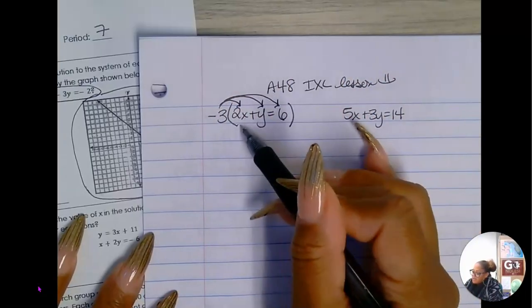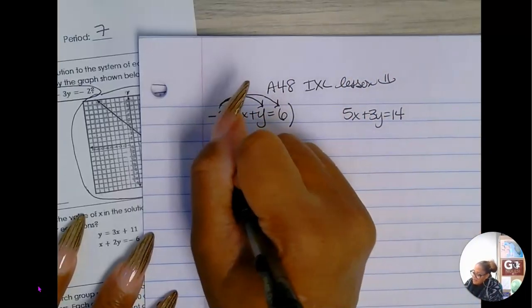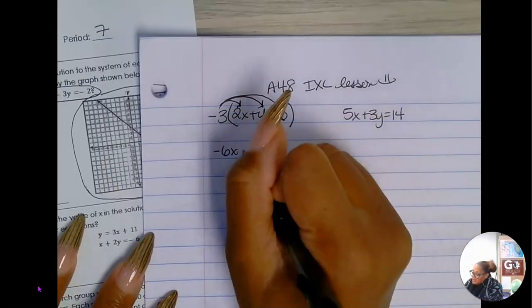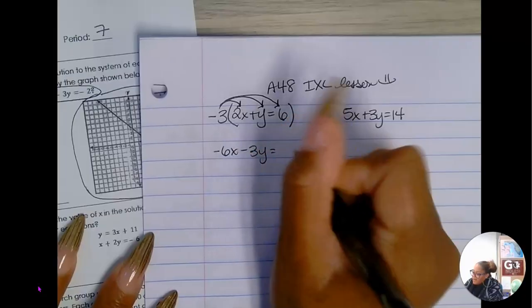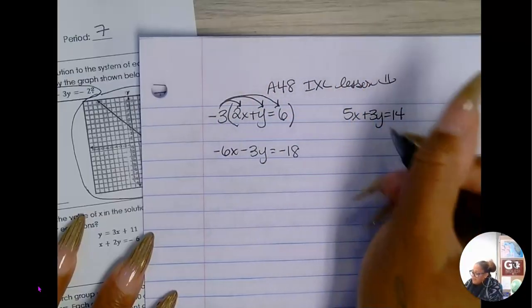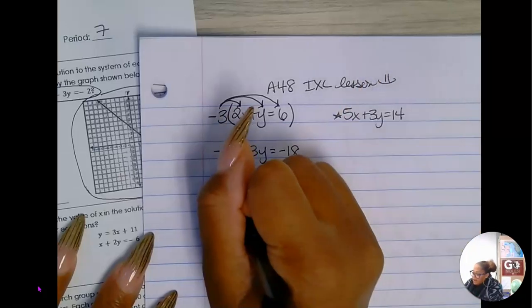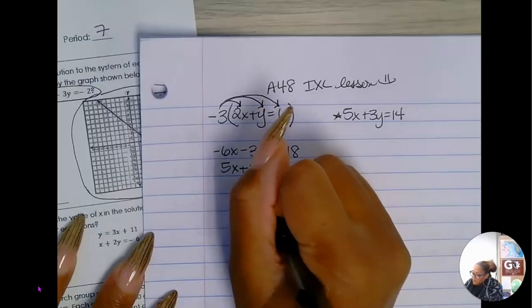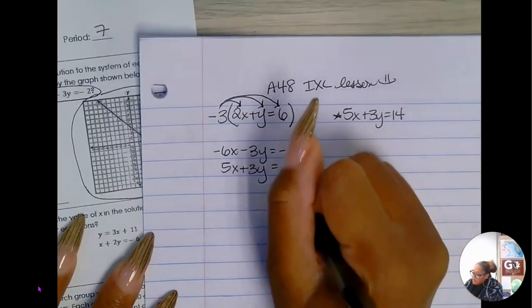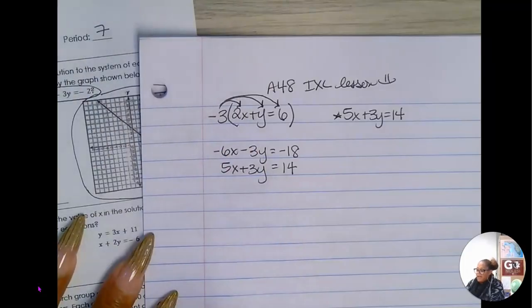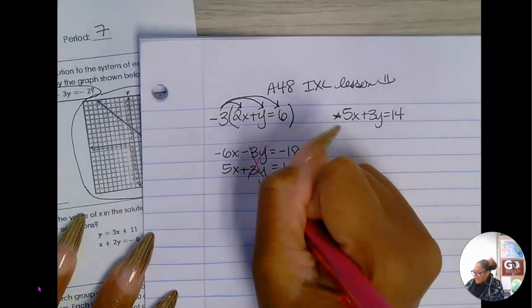So -3 times 2 is -6 with an x. -3 times y is -3y, and -3 times 6 is -18. Then I bring this guy over, and I have 5x plus 3y equals 14. If you were paying attention to elimination before break, I can eliminate.